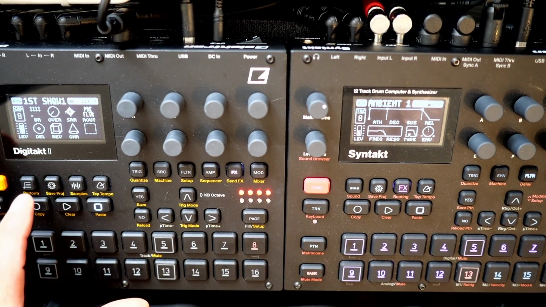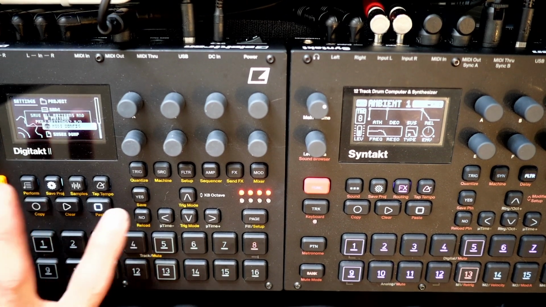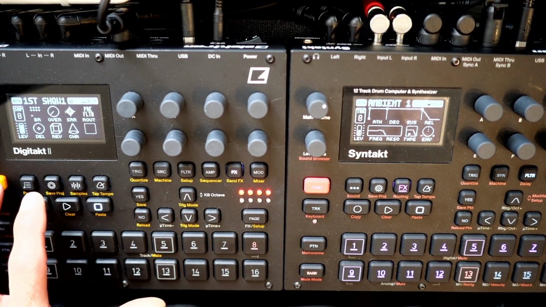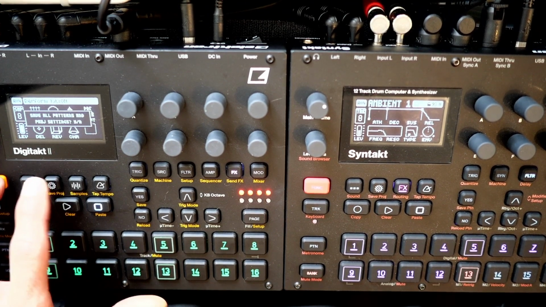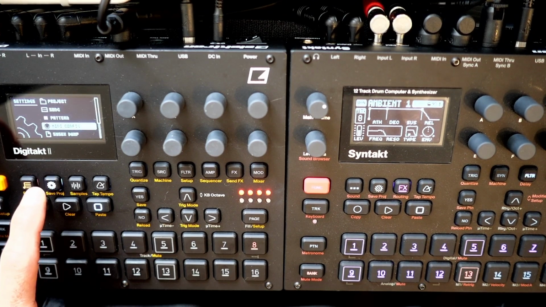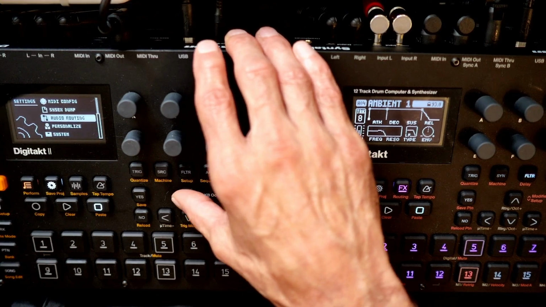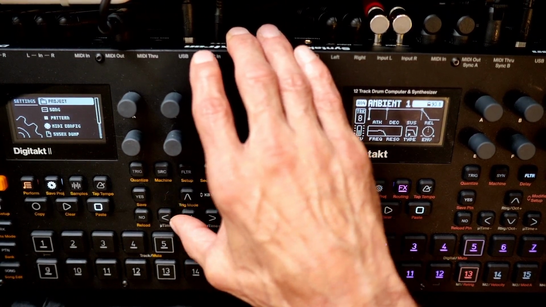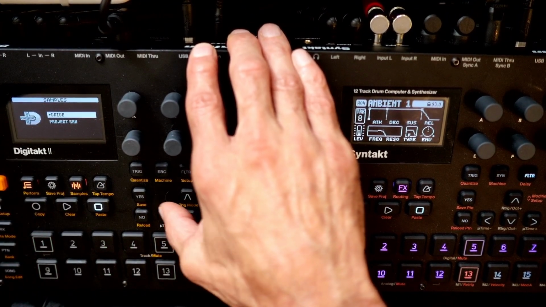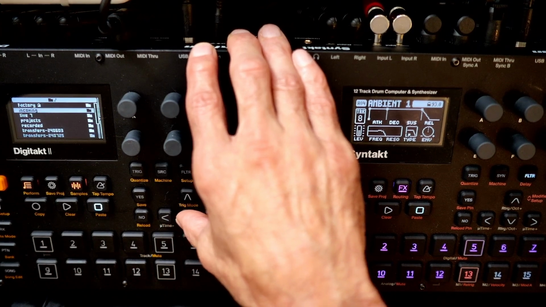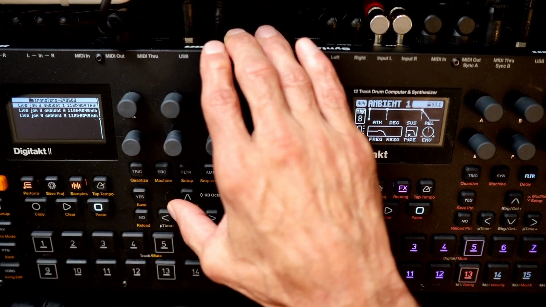Let me go to it, let's see. Project, samples. See, there's a lot of stuff here. Maybe I have to come here. That was my cat. There you go. Project drive. Yes. So we go to incoming.